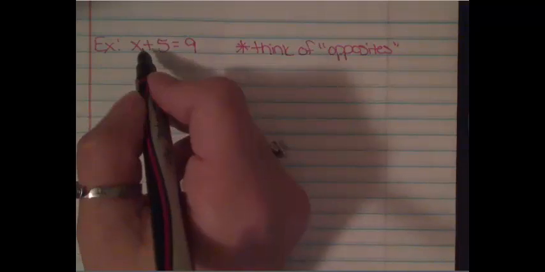So think of opposites. What I mean by that is if we're looking at this equation, we need to get the x by itself. So we got to get rid of this positive 5. So the opposite of positive 5 would be negative 5. So we have to subtract 5 from both sides of our equation.